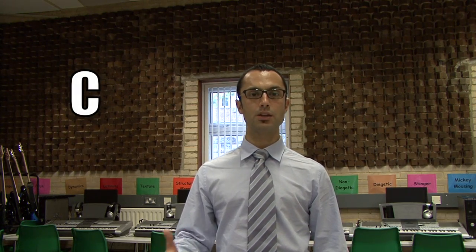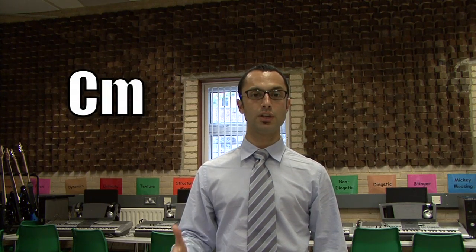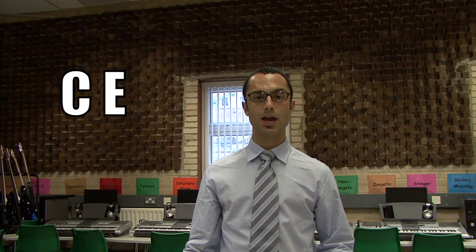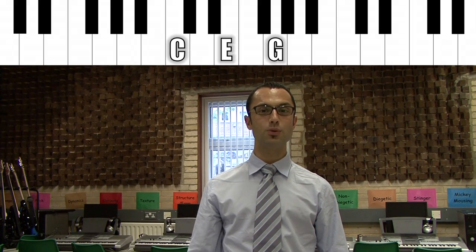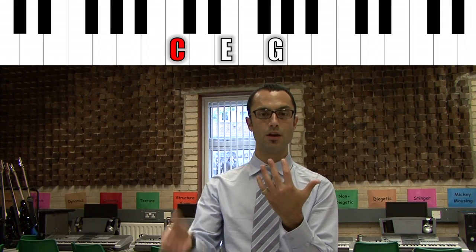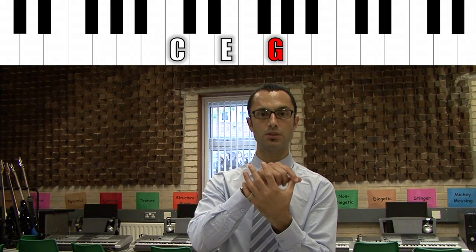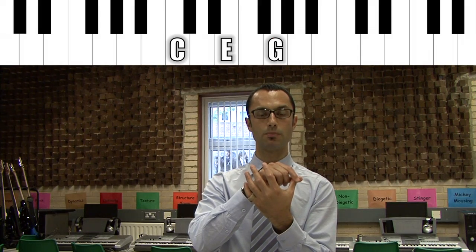So, for example, let's take the note C. We're going to focus on the white notes of the keyboard. How do we then play a C major or a C minor chord on the keyboard? We will play the notes C, E, and G. Here's a diagram. The fingers that we use will be finger 5, which is the little finger, finger 3, which is the middle finger, and finger 1, which is the thumb. So it'll look something like this.